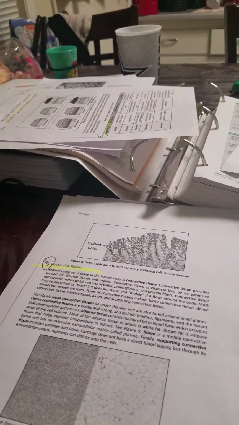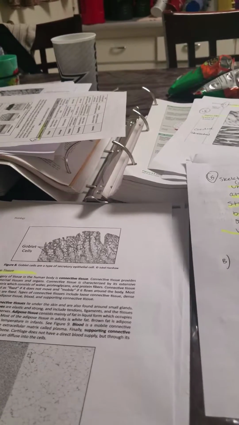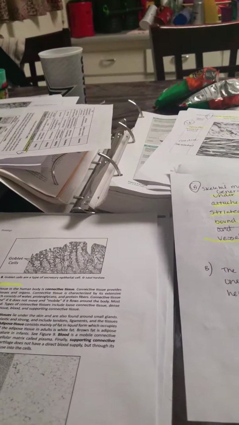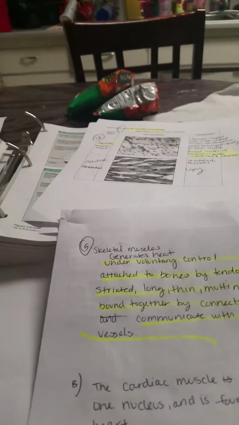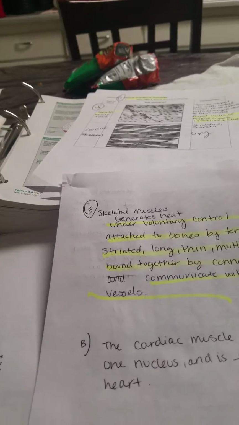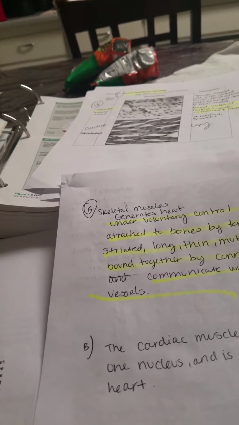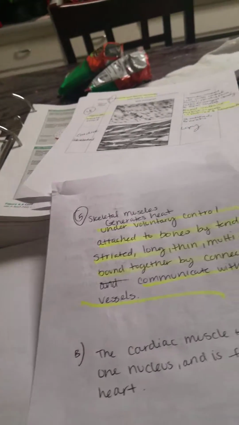The next type of tissue is the muscle tissue, and there's three. One is smooth, two is cardiac, and the last one is skeletal. Smooth muscle is found in the walls of hollow organs such as the intestines and the stomach. The cardiac muscle is only found in the heart, and it contains one nucleus, and it helps pump blood to the body.